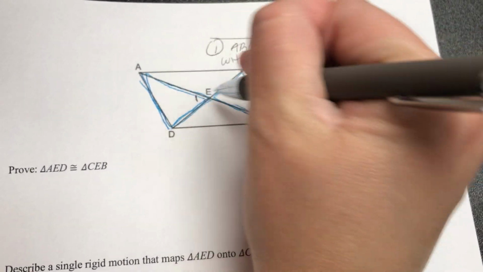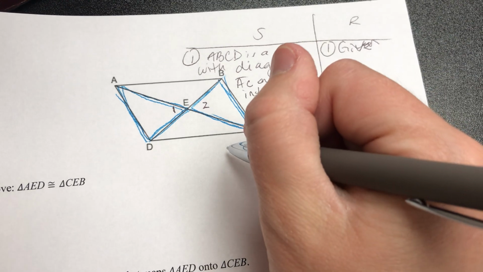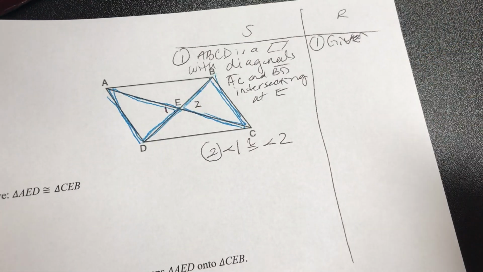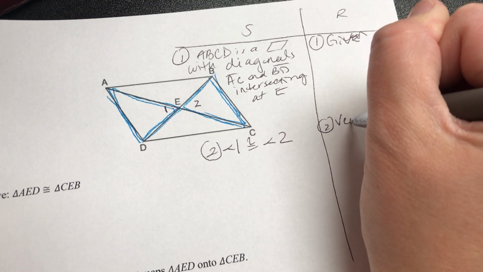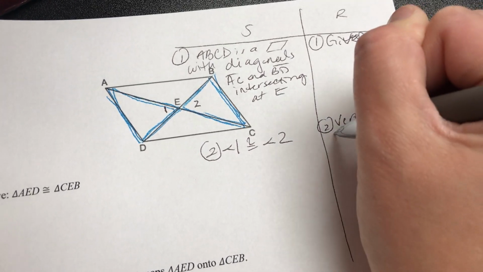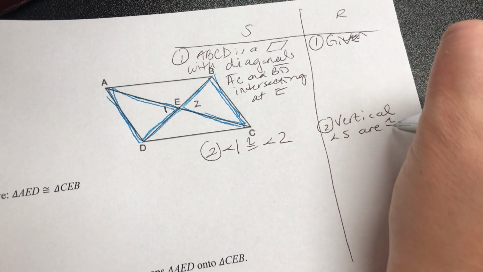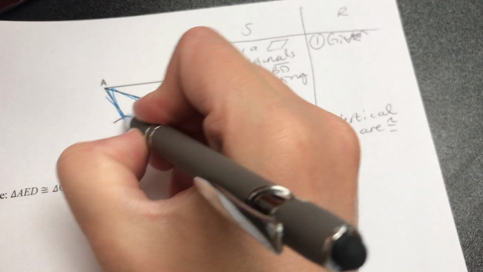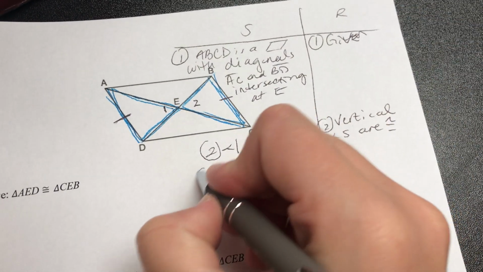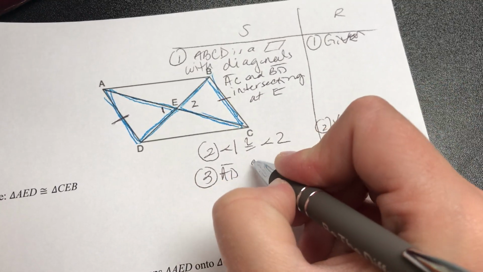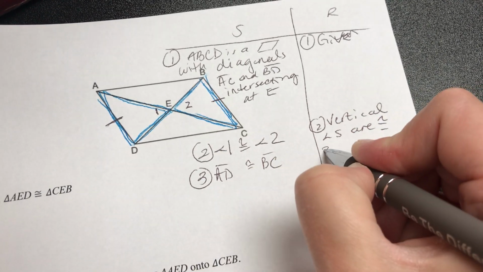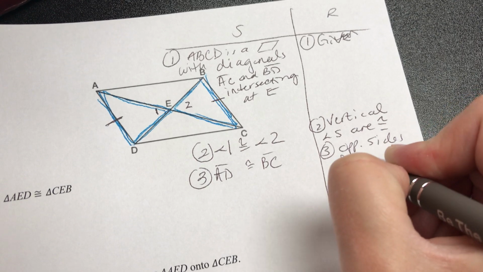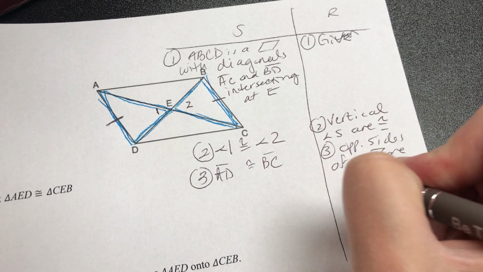For those of you who are just looking at this, those should definitely be in there. They're actually not necessary. You can do it without them, but I know that you guys know how to spot vertical angles really well, so we are going to put those vertical angles are congruent in our proof. Okay, so I have an angle so far. I'm going to get a side from here and here. So AD is congruent to BC. Opposite sides of a parallelogram are congruent.